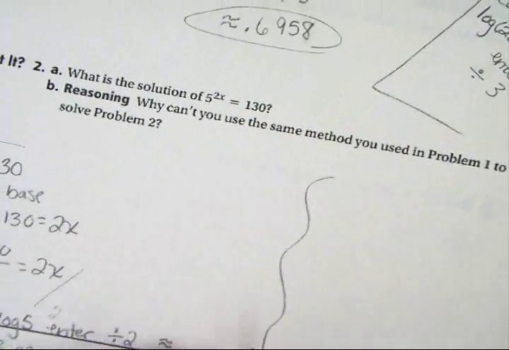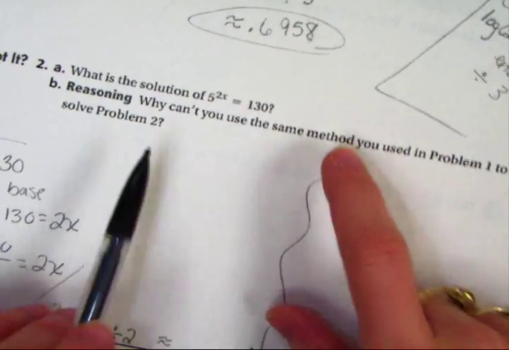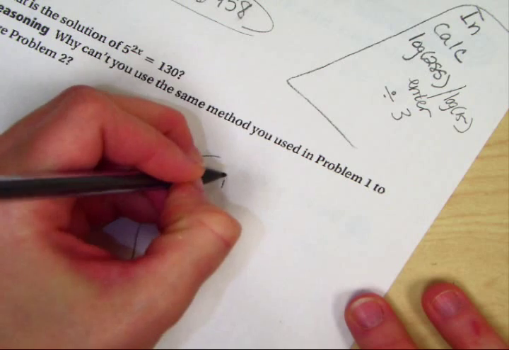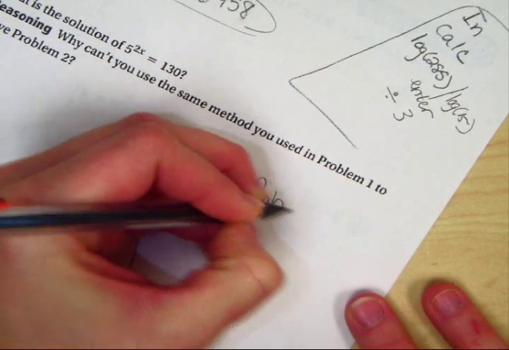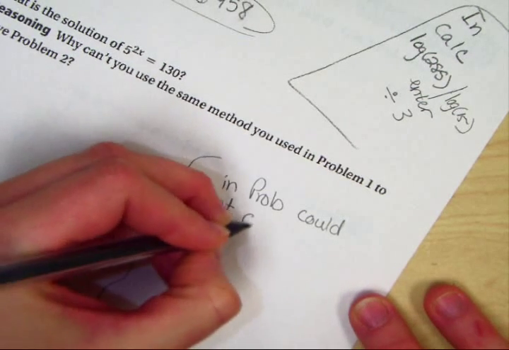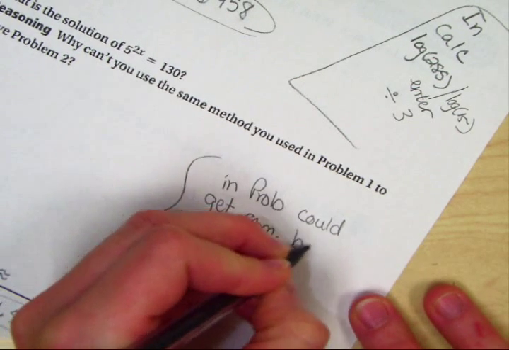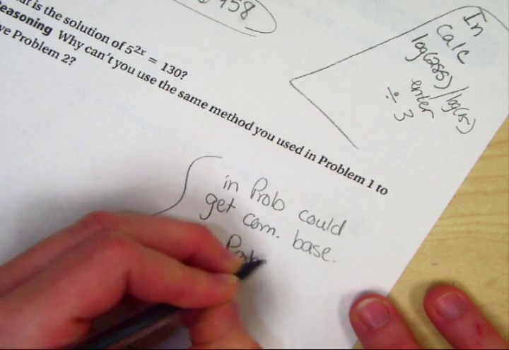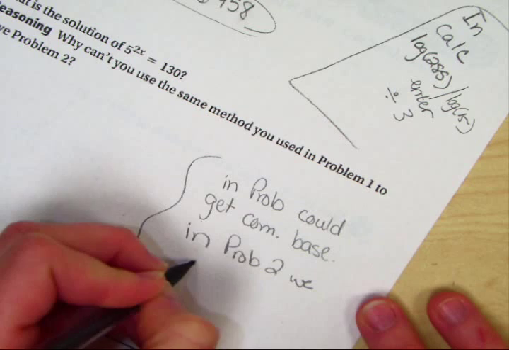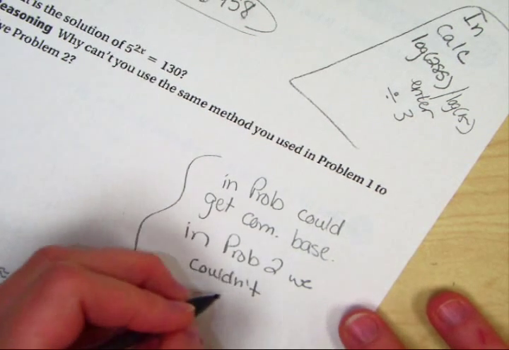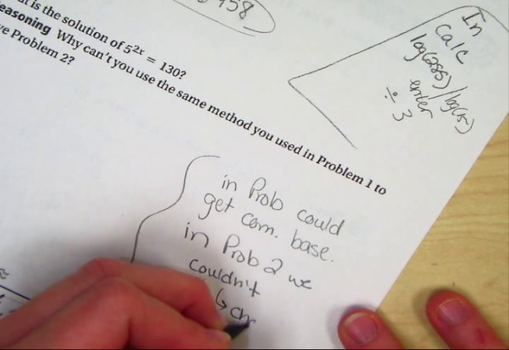Now part B says, why can't you use the same method in problem 1 to solve problem 2? Well, I hope that you understand by the titles. In problem 1, we could get a common base. Okay? In problem 2, we couldn't. And that's the main difference, okay? When you can't get a common base, you have to use the change of base formula.